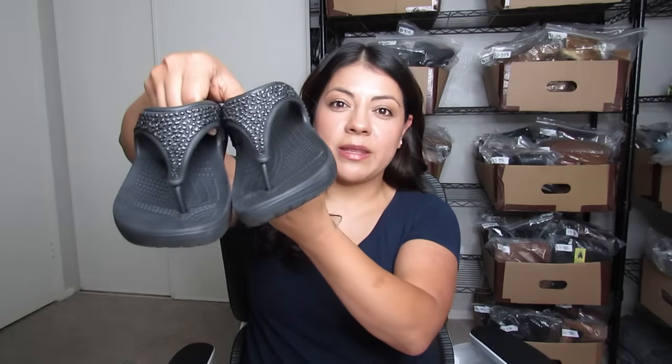The example I'm going to be using today is going to be these sandals right here, these Croc beaded sandals. I used the Google Lens app to find the style name, and I was able to determine that they were called the Sloan sandals. So that's what I'm going to be using to search up my comps.